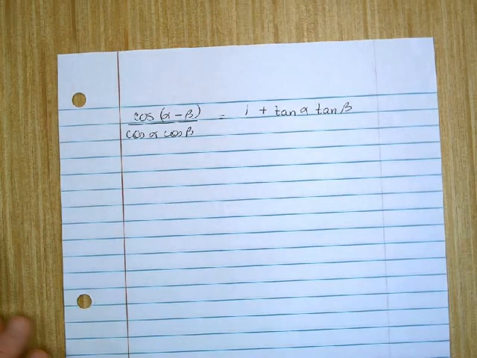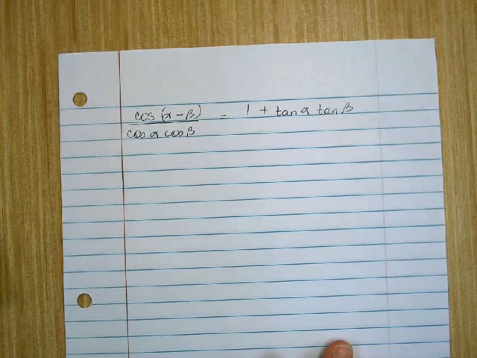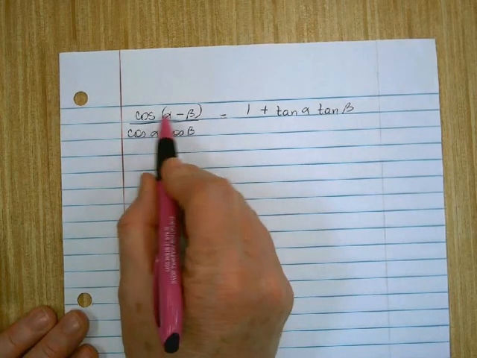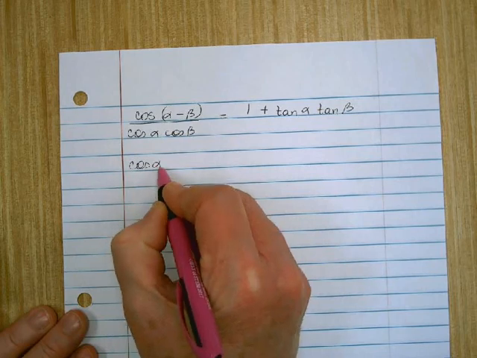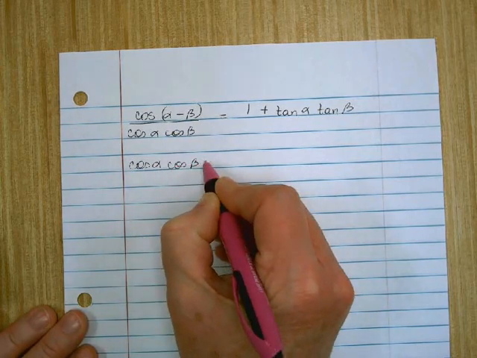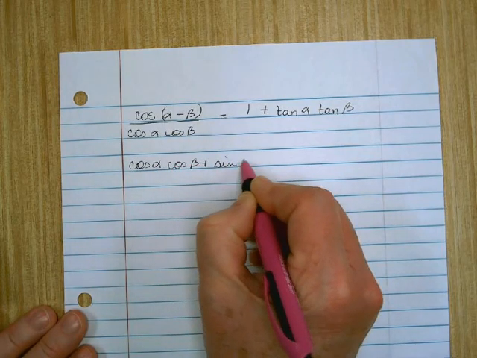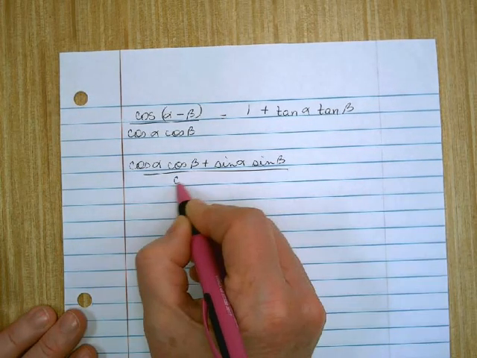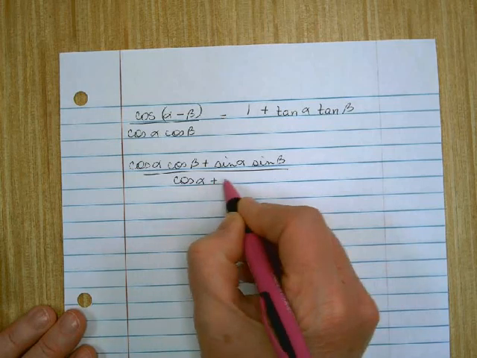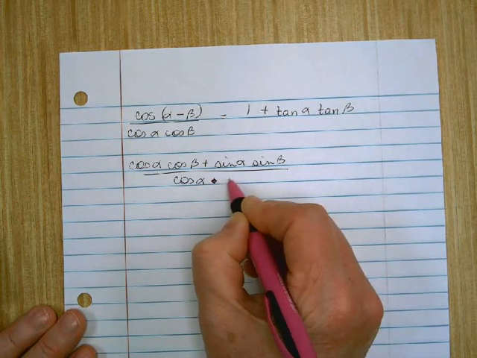What we'll do is start on the left hand side, and we know that this is the same as cosine alpha cosine beta plus sine alpha sine beta over cosine alpha times cosine beta.